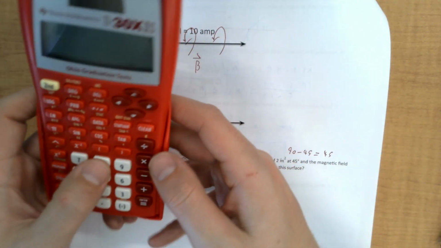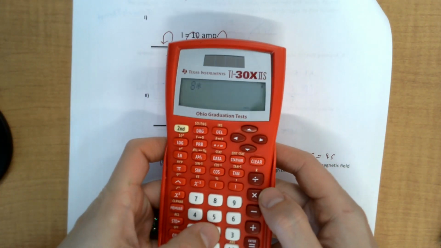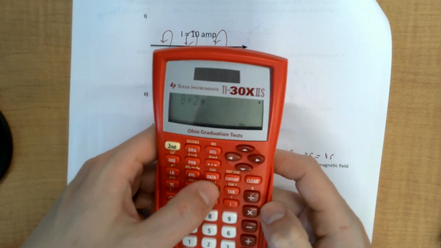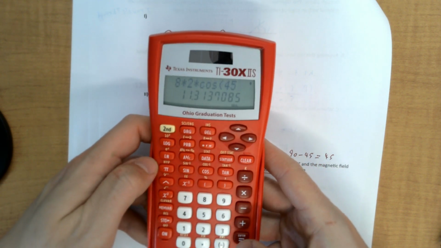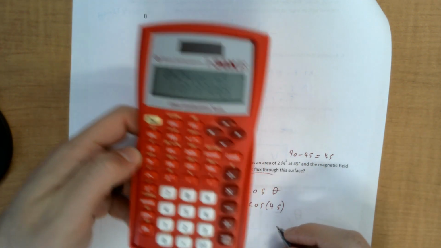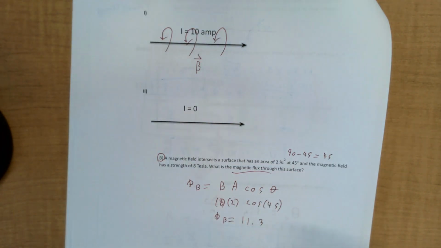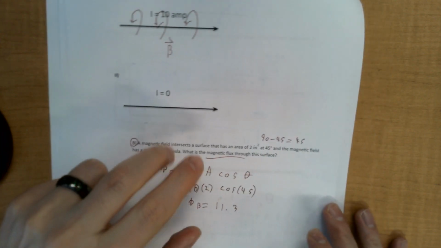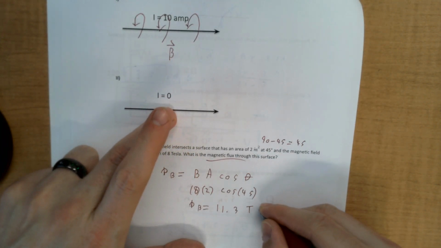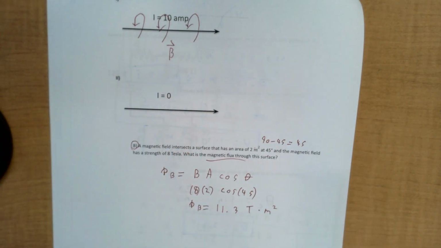But yeah, 8 times 2 times cosine of 45. 11.3. Then you guys remember the units, right? That's right. None of us remember the units, but it's Teslas times meters squared. Now, if you did remember the units, good job. Proud of you.